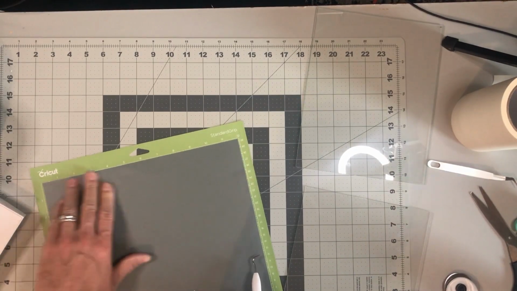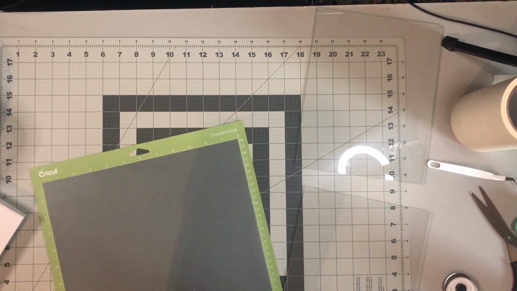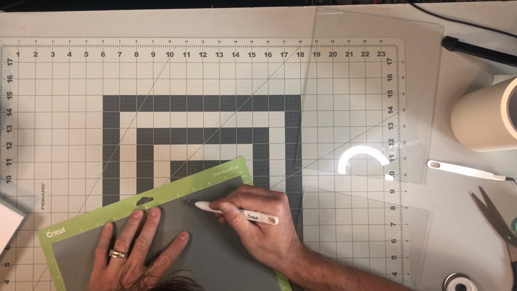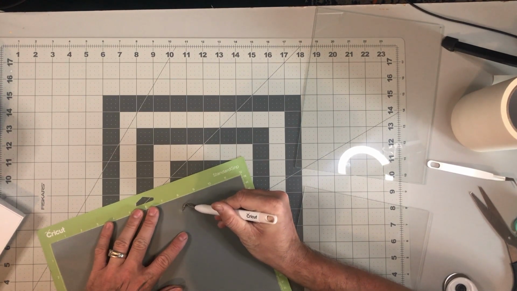Now that everything's cut out, I'm going to weed my vinyl. I always weed the vinyl on the mat to act as a third hand. Just start in one corner and slowly peel away.